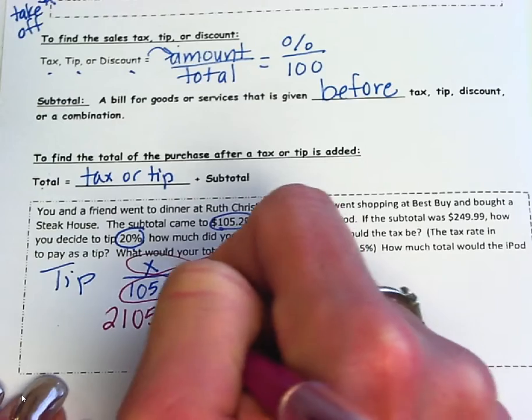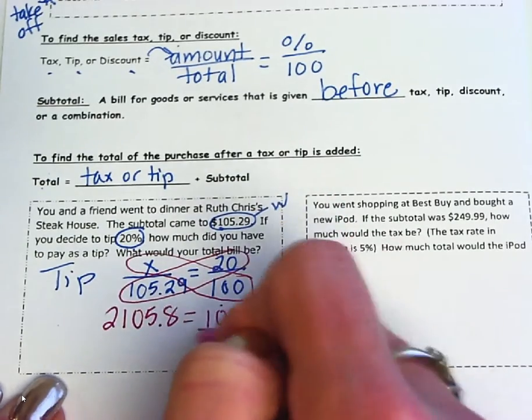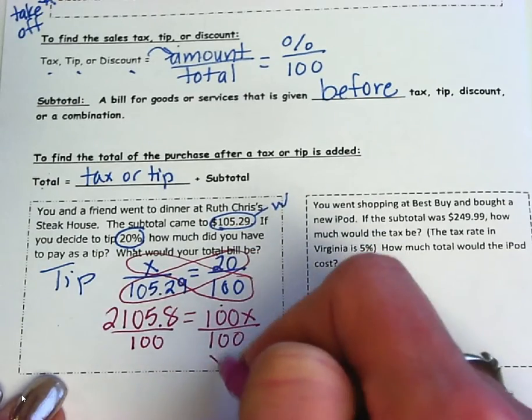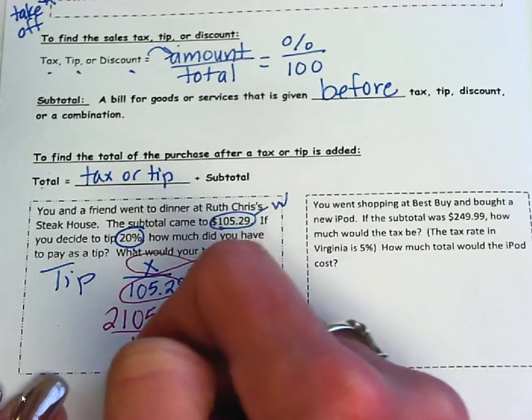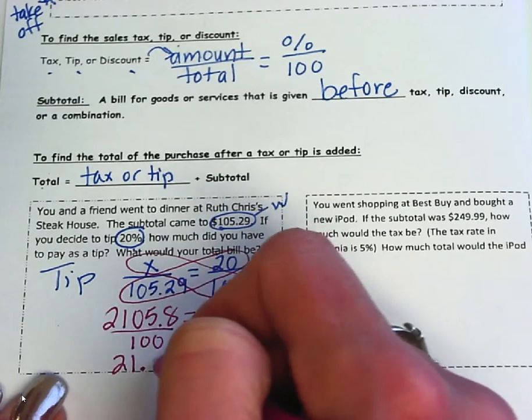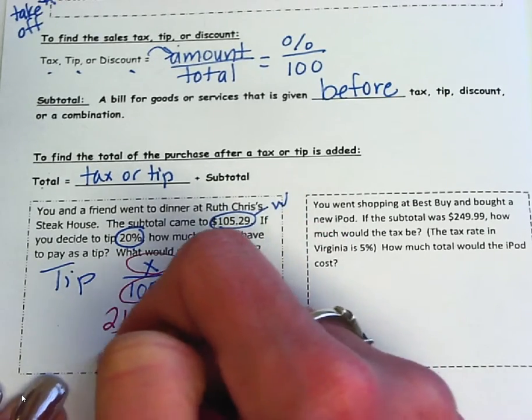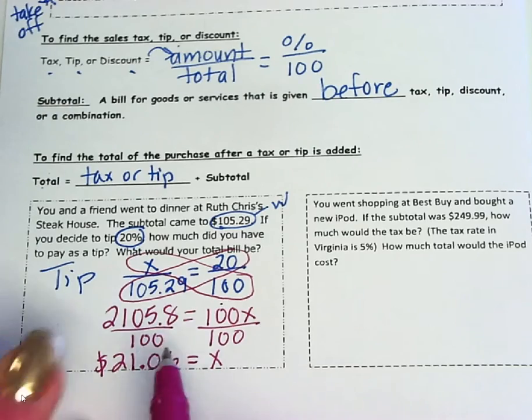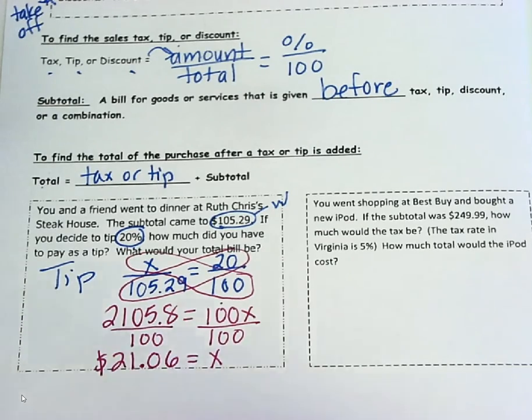$2,105.8. Okay, so then I'm going to divide both sides by 100. And then it's going to be $21, and it's going to be 0.058, so I'm going to round it to $21.06. Because when you divide that by 100, you get 21.05, so I'm going to round to the nearest penny. There's an 8, so that's going to round up to a 6. So that's my tip.